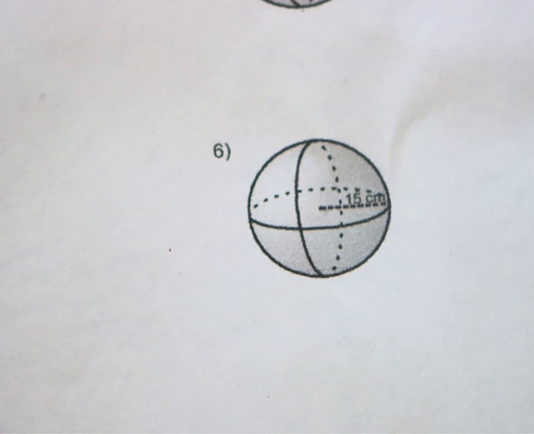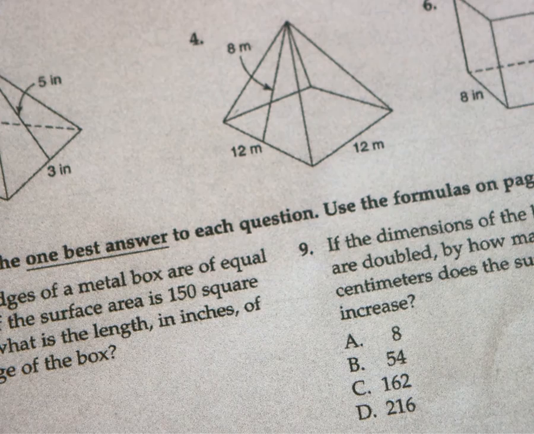But again, it's the kind of formula that they would give you on a test. They're not going to expect you to remember that formula for a sphere. I certainly didn't remember it, even though it seems like a relatively easy formula.